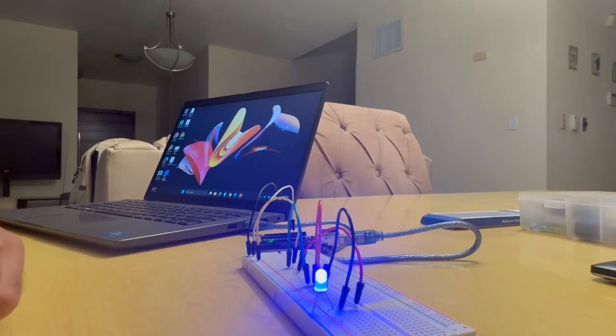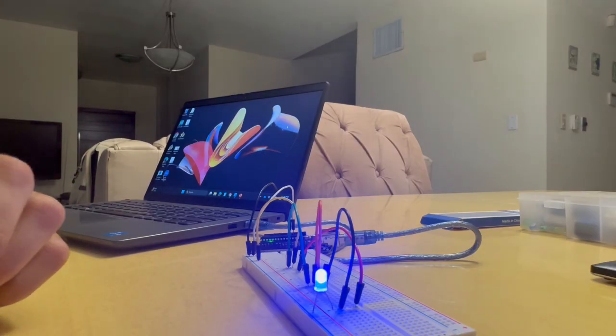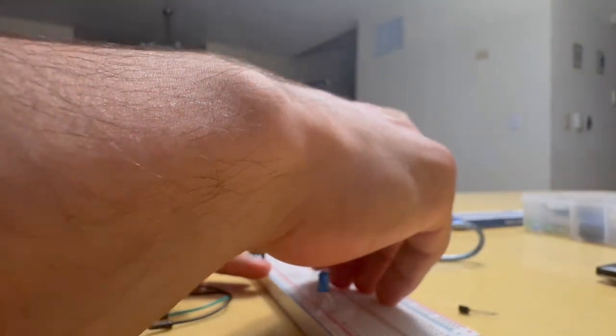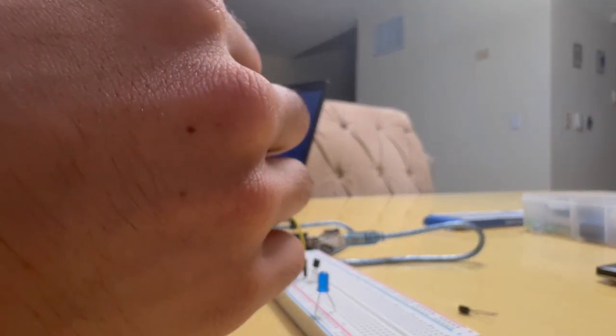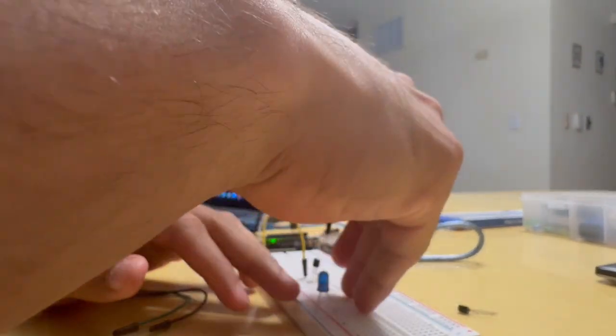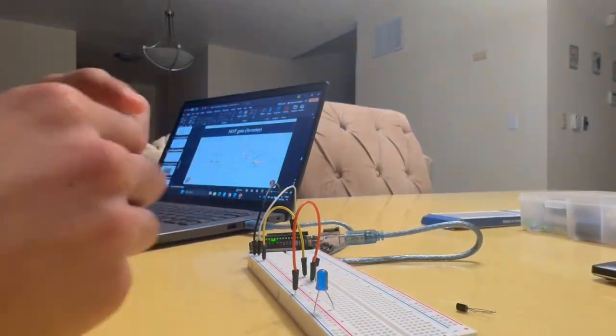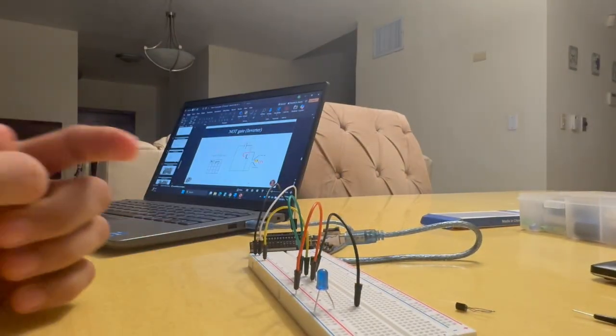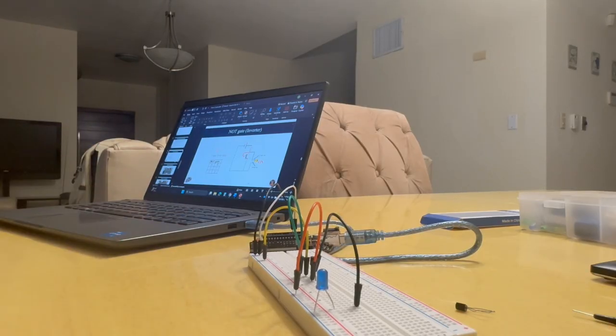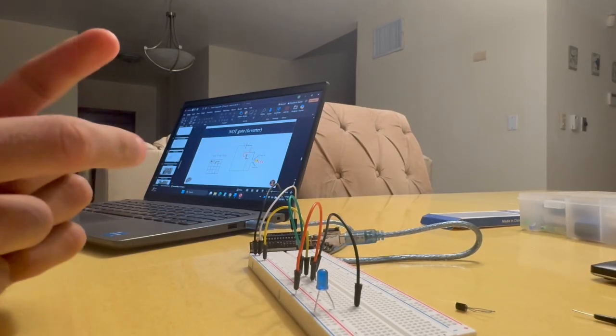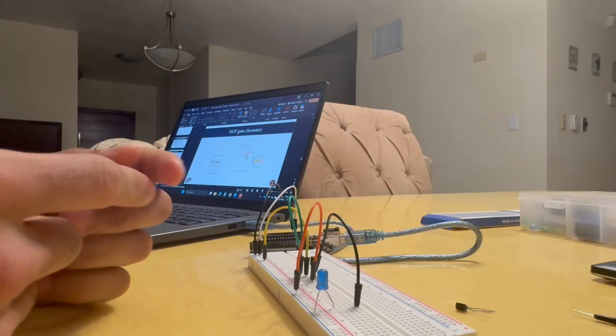And for the last one, I'll be doing the NOT logic gate. So for this circuit, the NOT logic gate is being performed.